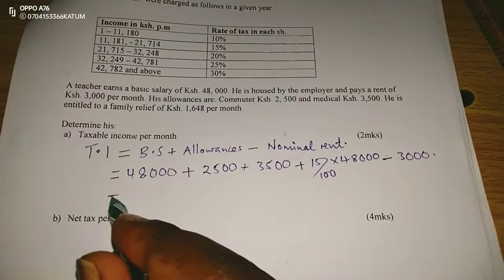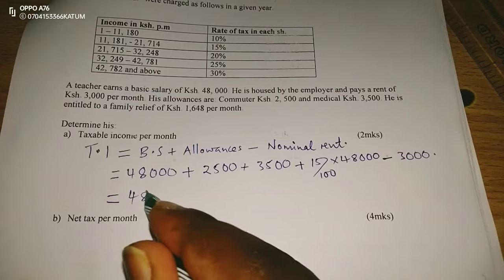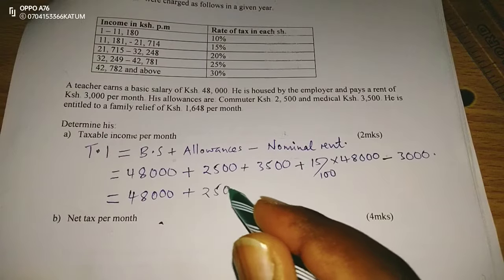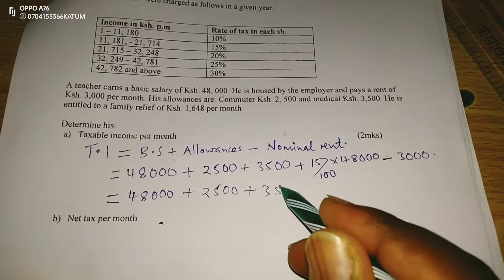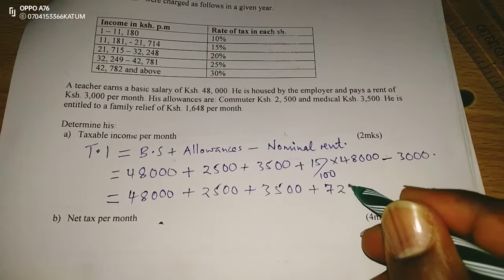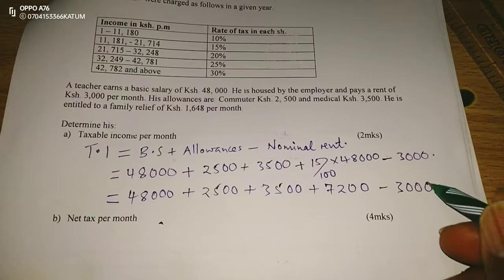Now we can compute this. When we compute 15% of 48,000 that is, we get 7,200. Therefore, we're going to have 48,000 plus 2,500 plus 3,500 plus 7,200, the house allowance now, minus 3,000.